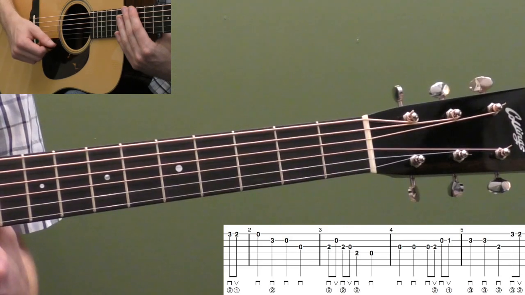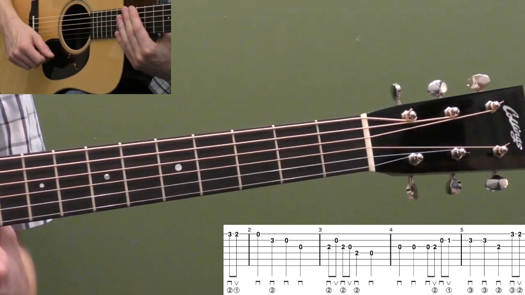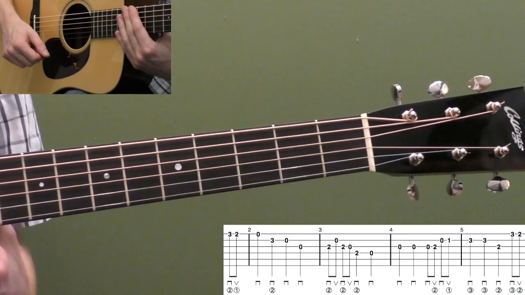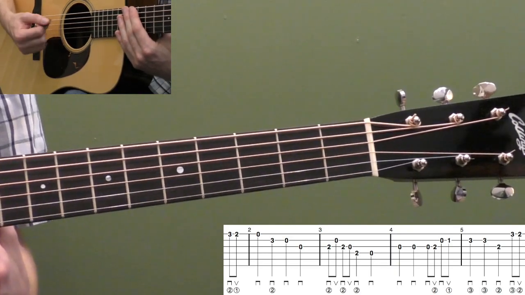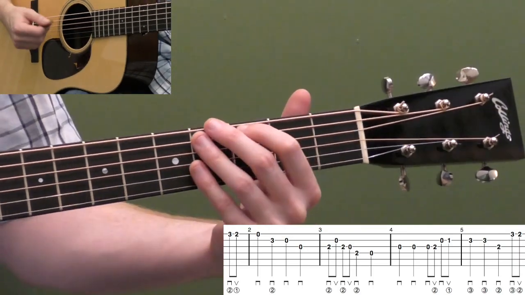I've got all the pick direction listed below the tab. The staple looking symbols are the down strokes. The V symbol is the up stroke. So follow that really closely. That's going to be really important on this lesson, okay? So again, we're playing on 4 and, so we're going to do a down up.